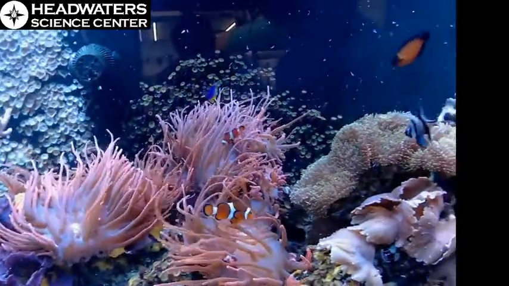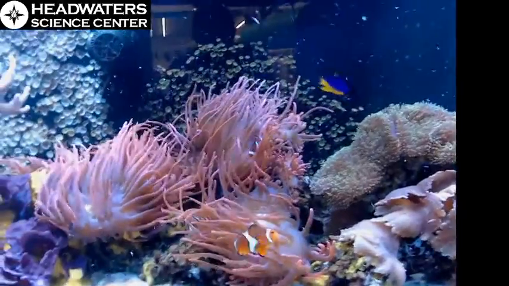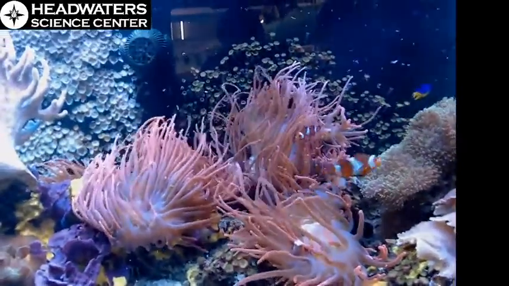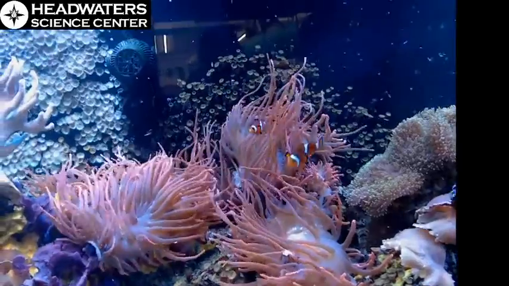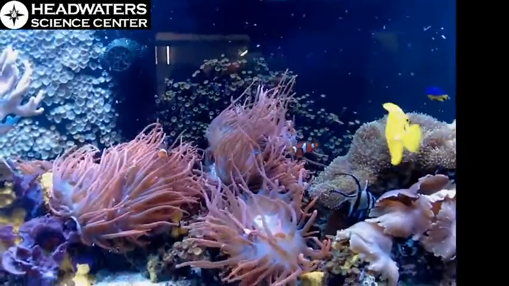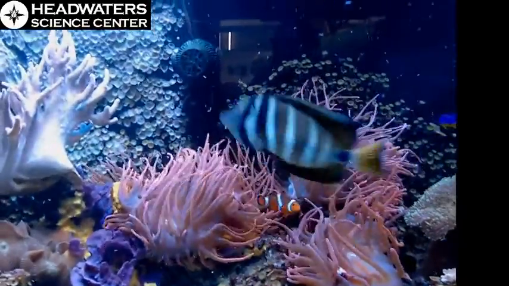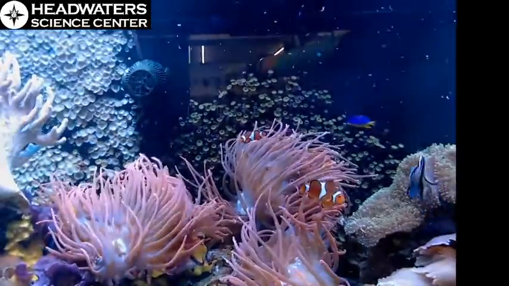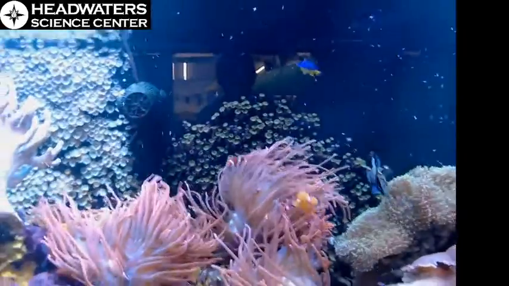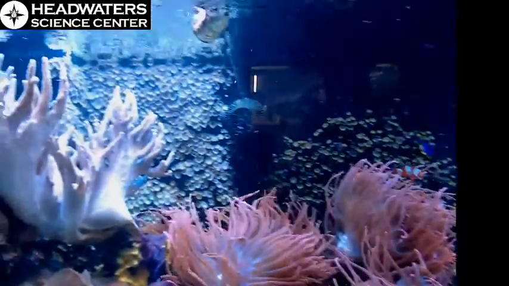Why do you think we are so cautious of what is competing in this tank? Well, part of the reason why we pay attention to competition within an ecosystem is to manage population.